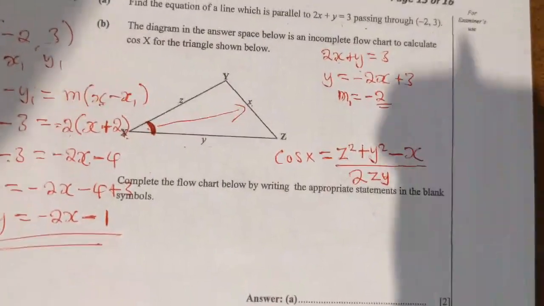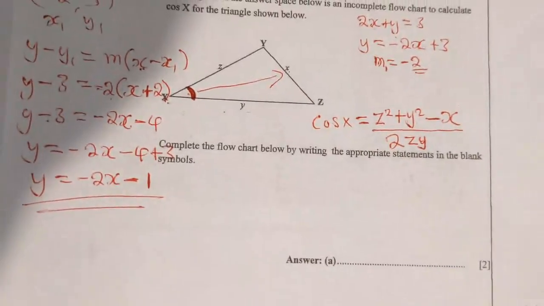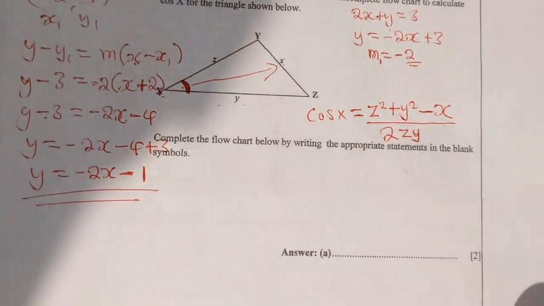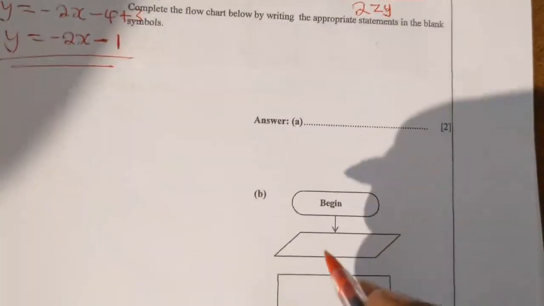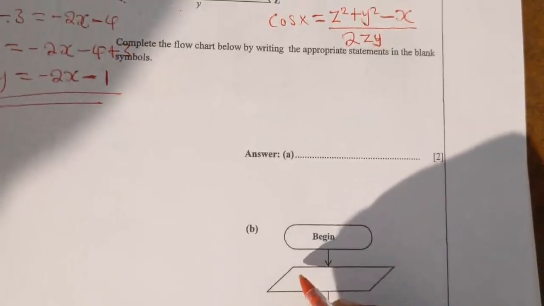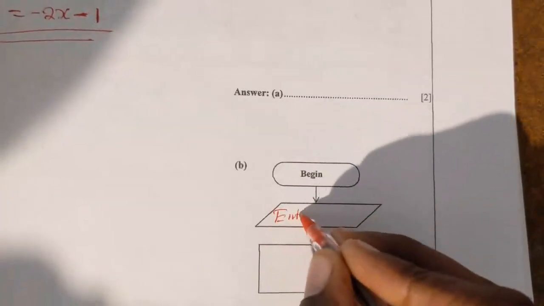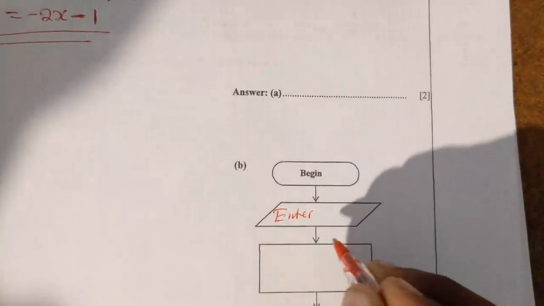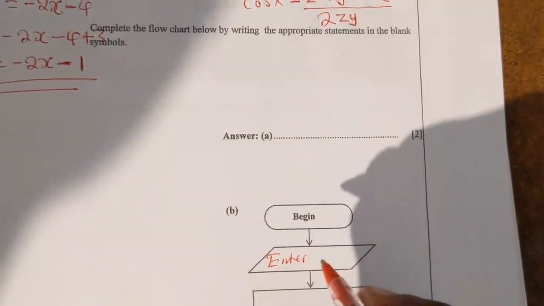So you're supposed to know the formula. In the paper, you'll be given different values, so what you need to know is the formula. What you are entering are the values that you are given.